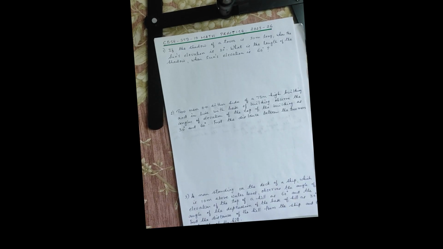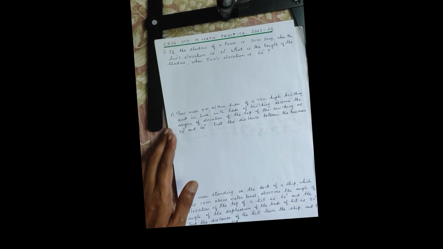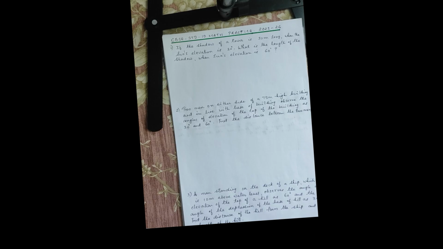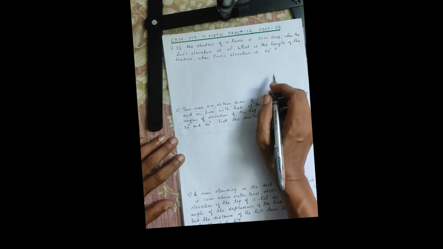Hi students, today we'll do some more questions from the lesson Trigonometry applications. If the shadow of a tower is 30 meters long when the sun's elevation is 30 degrees, what is the length of the shadow when the sun's elevation is 60 degrees?